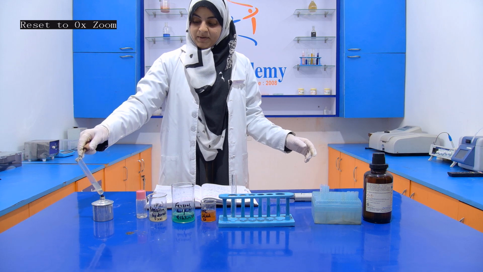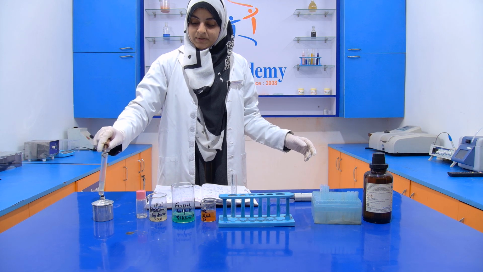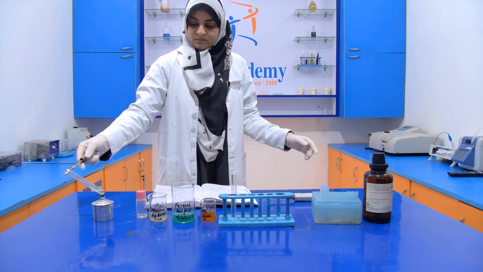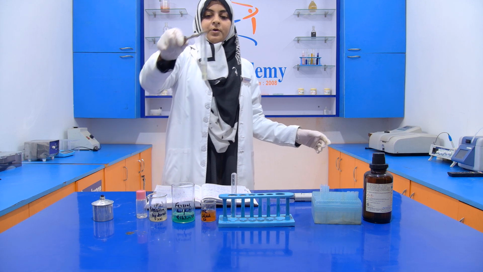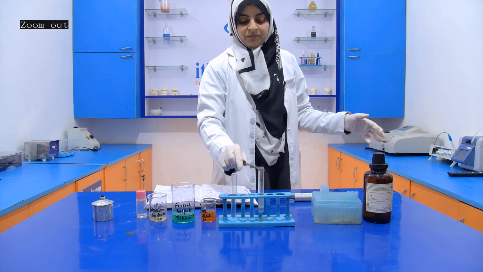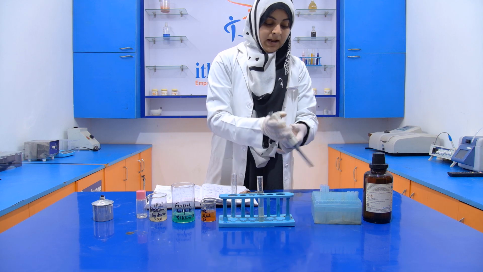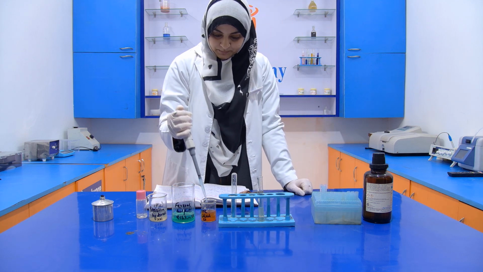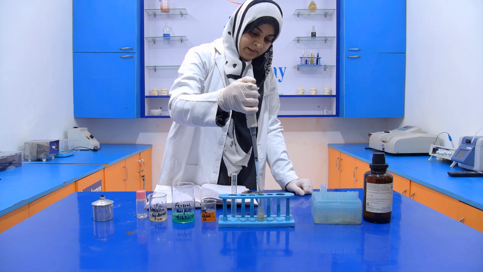Then we have to warm it. Don't boil it, just warm it. Now we don't require filtration. If filtration is required, then you can also filter it. Now we have to add a few drops of ferric chloride. If it turns blue, then it means that cyanide is present.